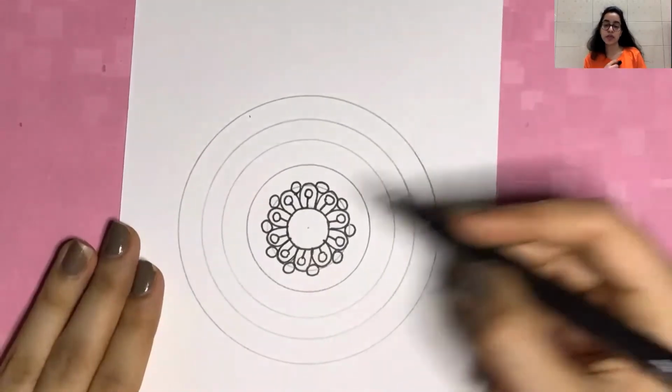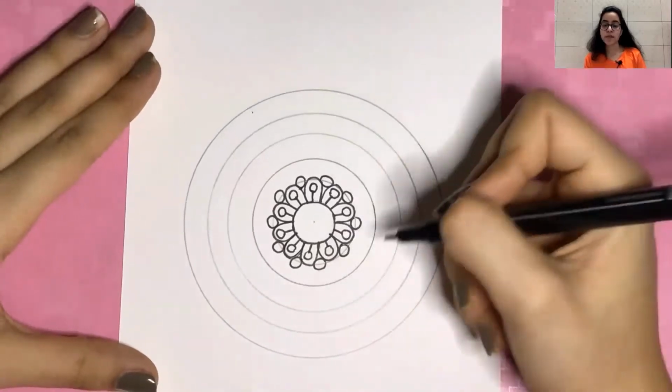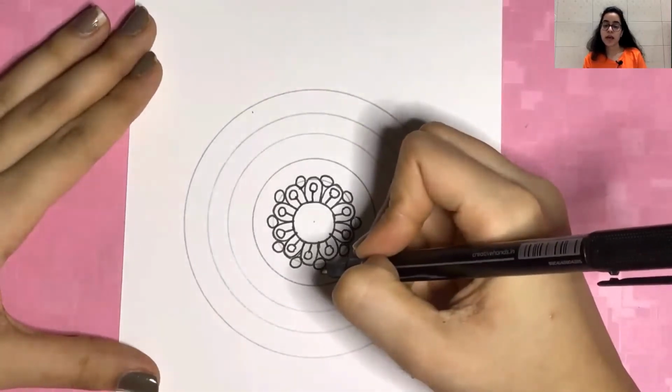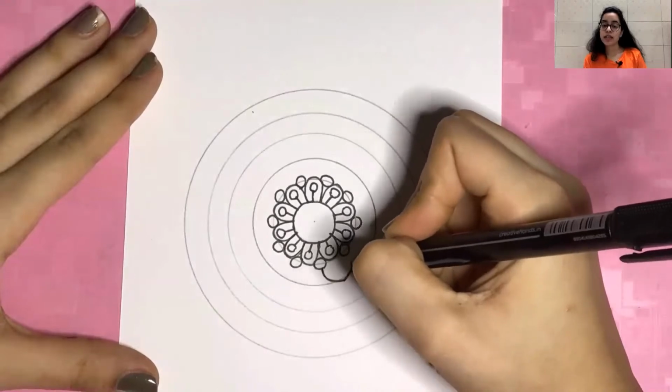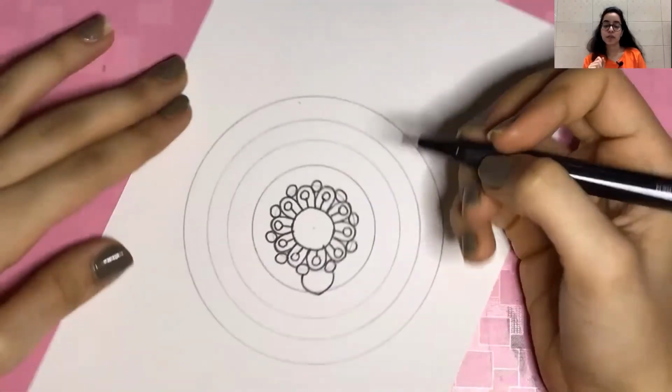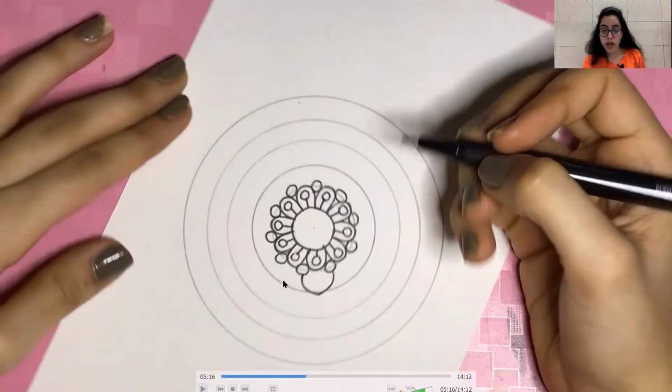Zooming in a little here for you so you can observe it more carefully. So now again, I'm going to fill in the next layer with the help of a leaf shape. We started with a flower petal, let's use a leaf shape now. So carefully observe how I draw a leaf shape. I just connect the two circles that we have drawn over here with the help of a leaf shape.